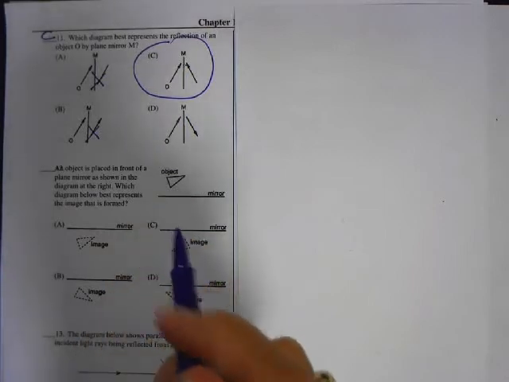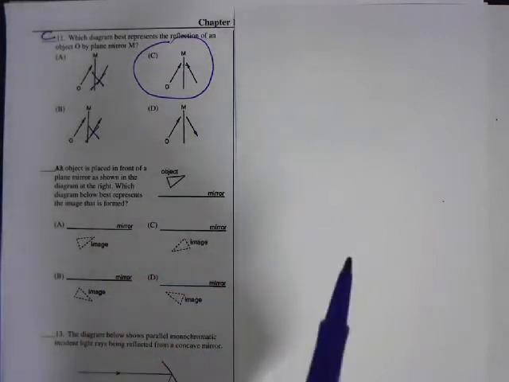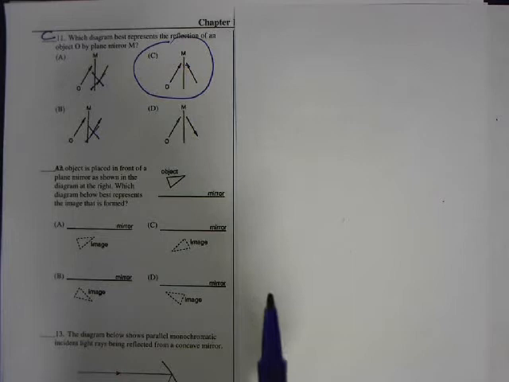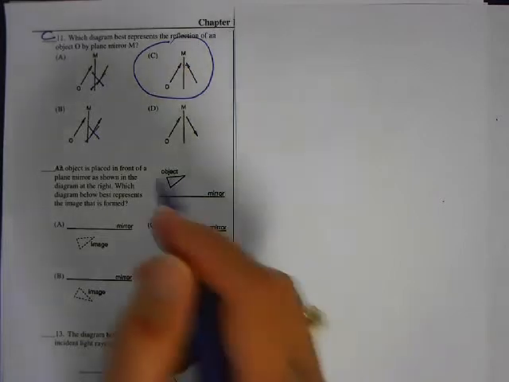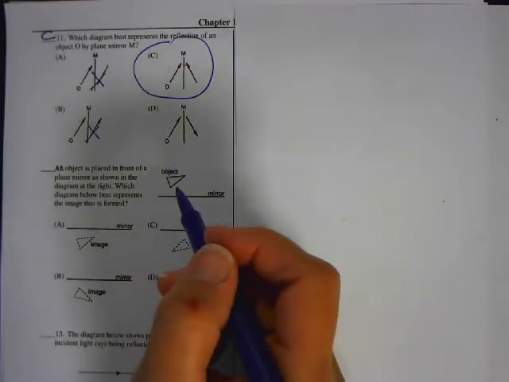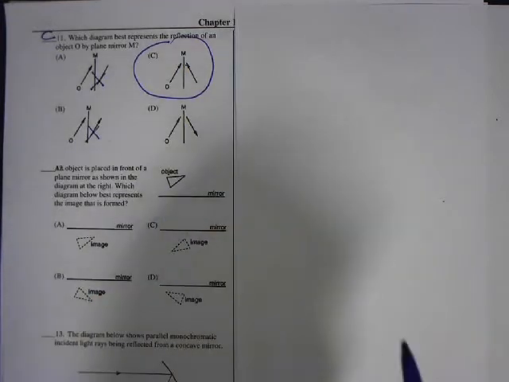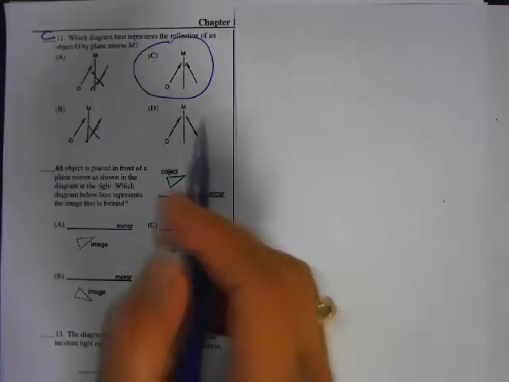An object is placed in front of a plane mirror as shown in the diagram at the right. Which diagram below represents the image that has formed? Okay, so the best way that I would look at it is, I would look at, okay, this triangle is not an equilateral triangle. All three sides are not equal, right? So here's the small part.